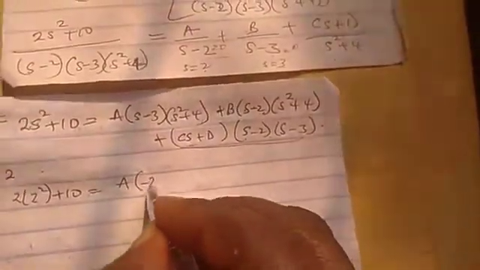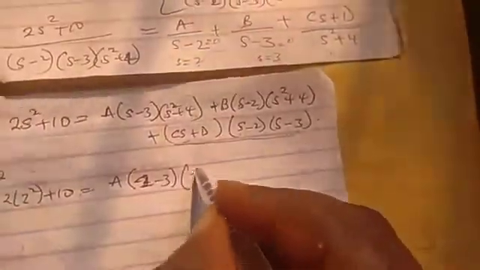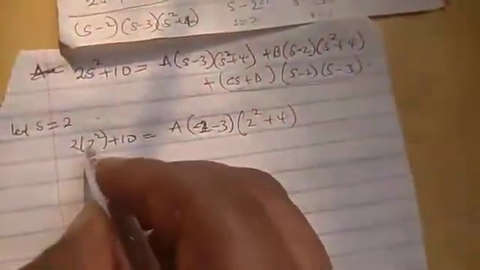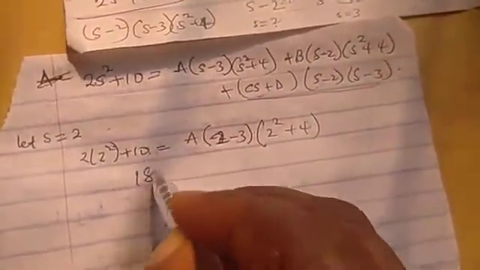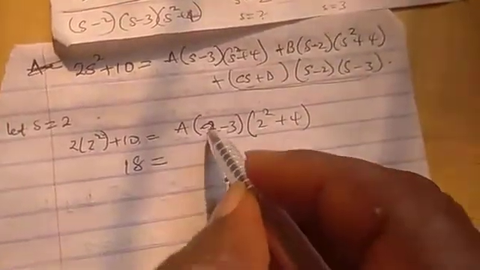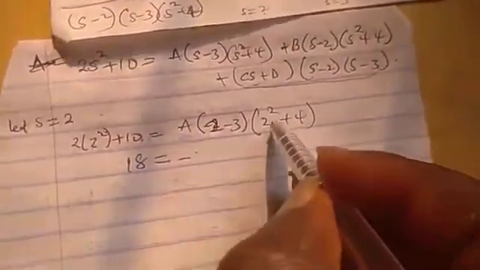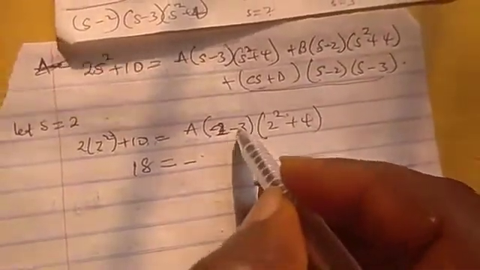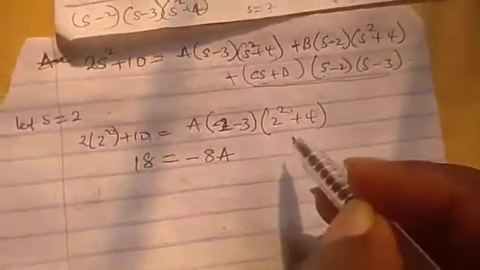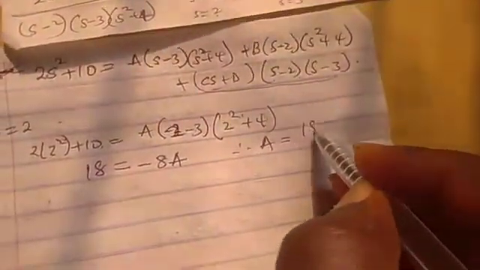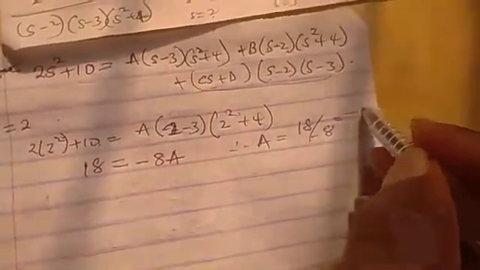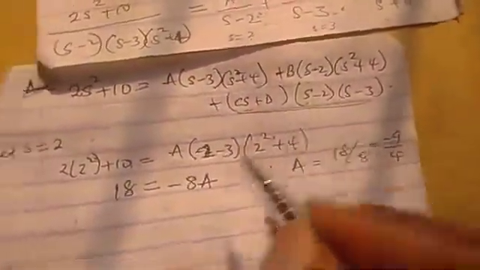A into 2 minus 3 into 2 square plus 4. 2 times 2 square, this is 8, plus 10, this is 18. This will be minus 2 square is 4, 4 plus 4 is 8. This is minus 1. So our answer there should be minus 18, minus 8a. Therefore, a is equal to 18 over minus 8. That should be minus 9 divided by 4. So that is our a.